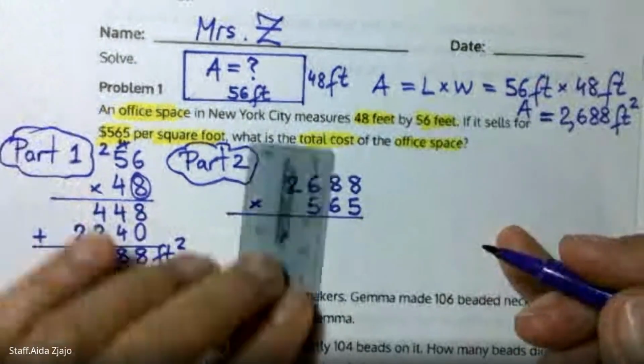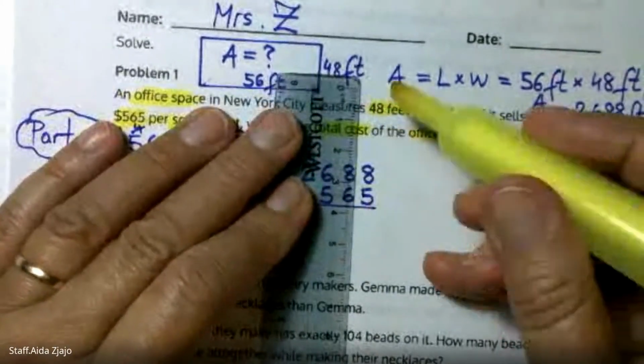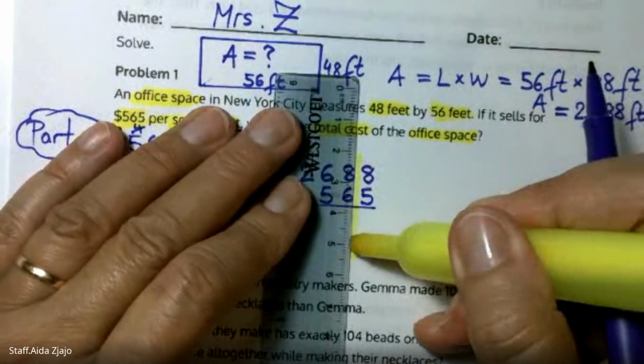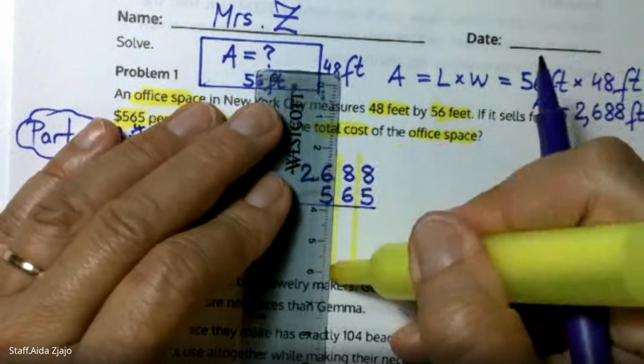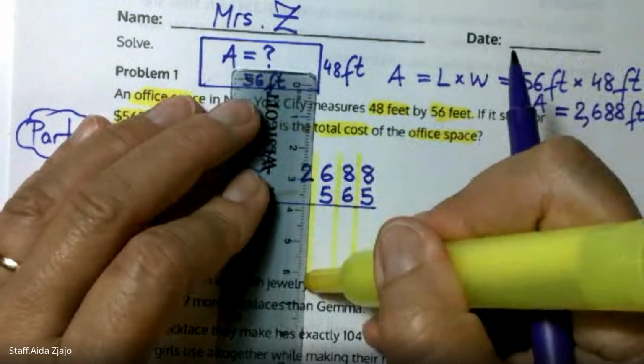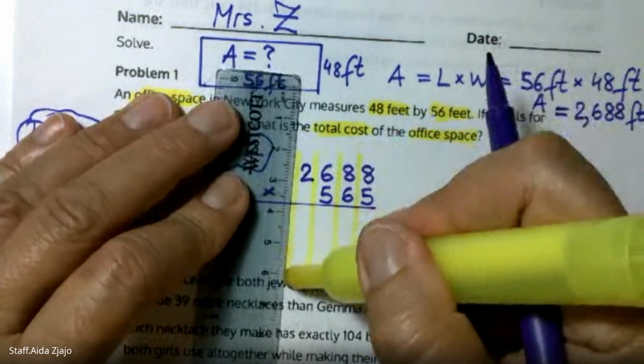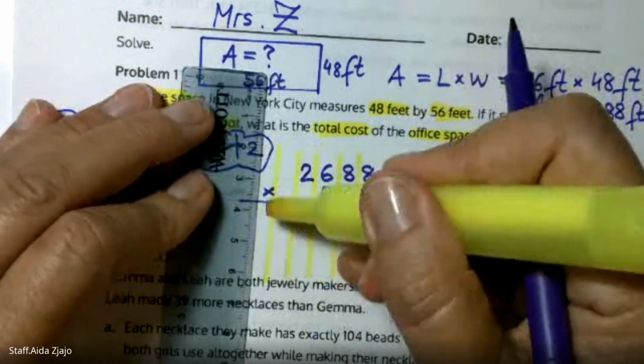If we take the standard algorithm, I'm going to underline just to make sure. This is going to be a big number.